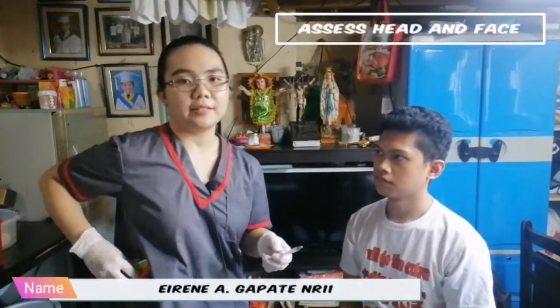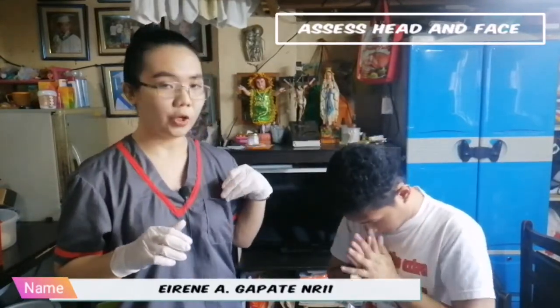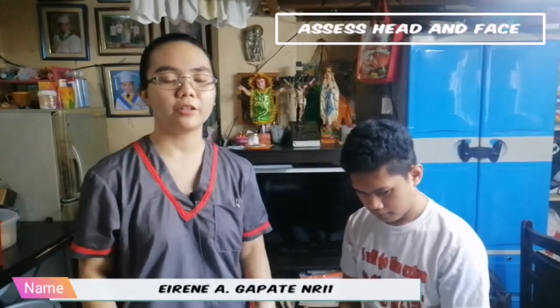So, I will now proceed to the assessment of the head and face. First, observe the skull and note for the size, shape, and contour to recognize any deformities and abnormalities that may indicate certain conditions. So, as per my observation, the skull of the patient is round or normocephalic. Prominences on his frontal area, occipital area, and the mastoid process behind his ears are also present with a symmetrical smooth contour.